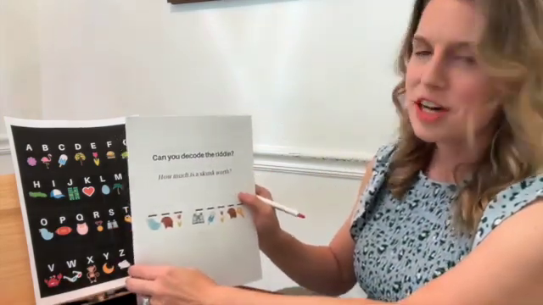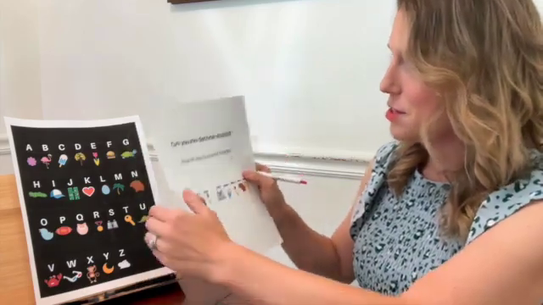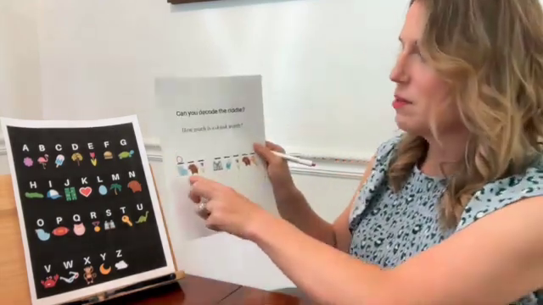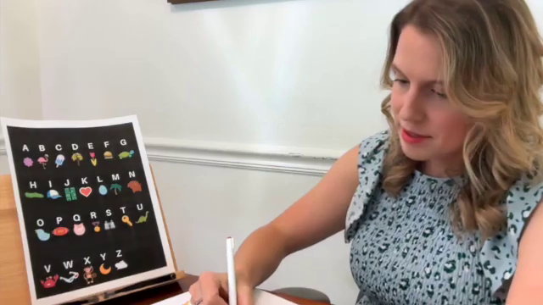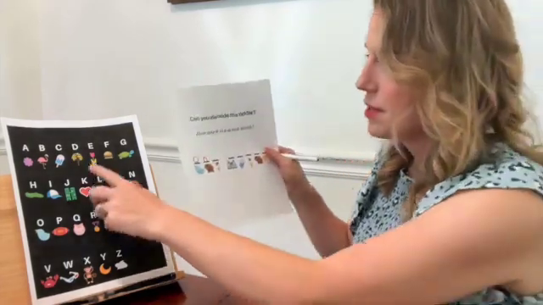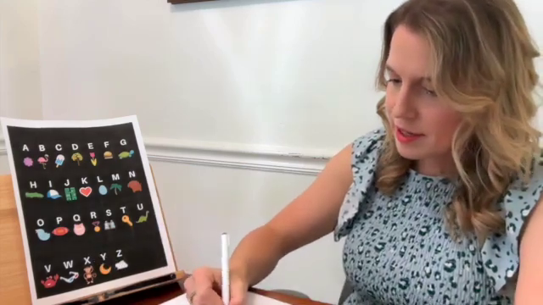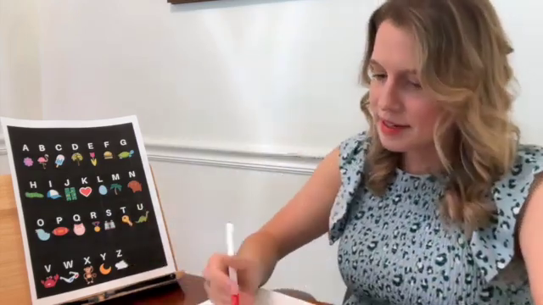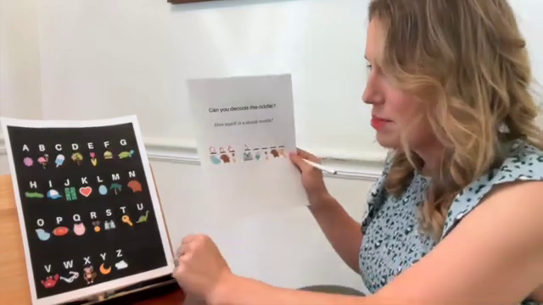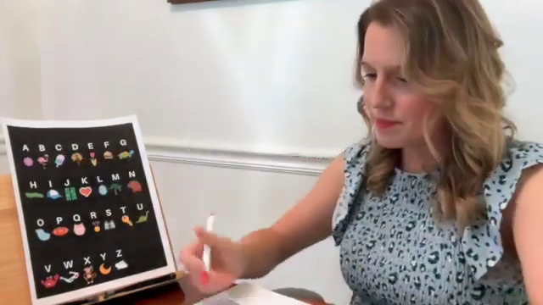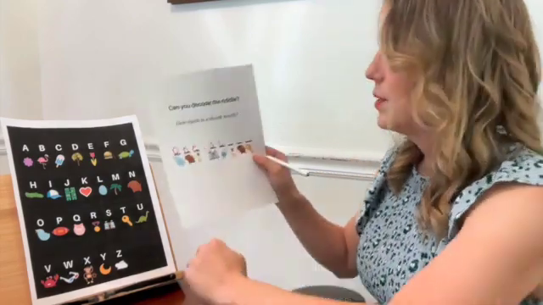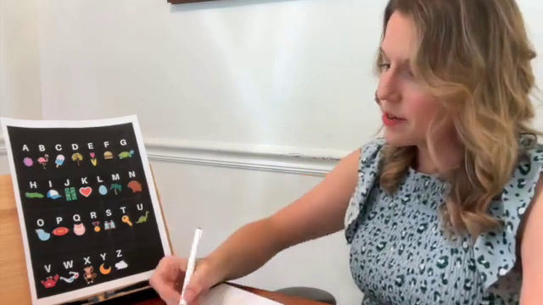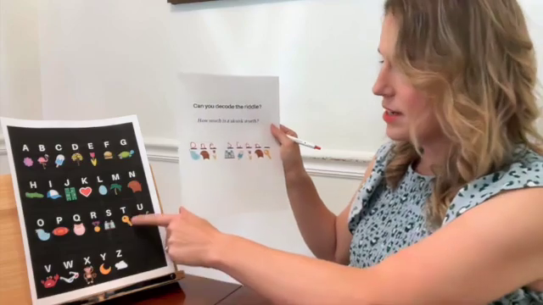How much is a skunk worth? So we're going to use our code to crack the riddle. We've got a bluebird, so we have the letter O. Then we have a puppy dog, the letter N. We have our pink rose, the letter E. We have binoculars, which are going to give us S. A popsicle, which is going to give us the letter C. We have a pink rose again, the letter E. The puppy dog again, the letter N. And then our last letter is T.